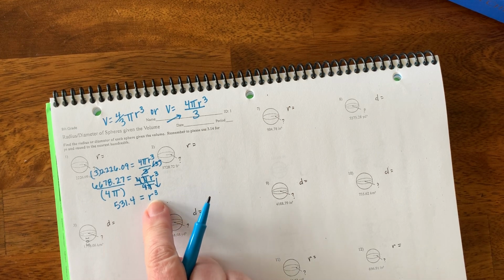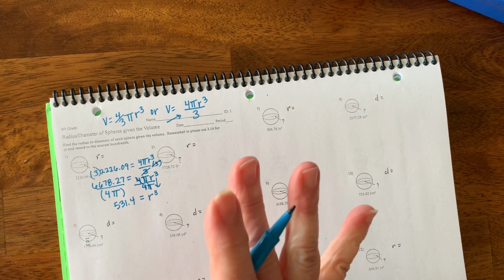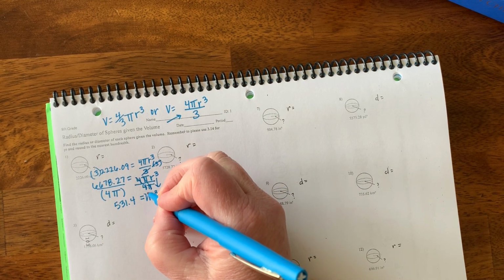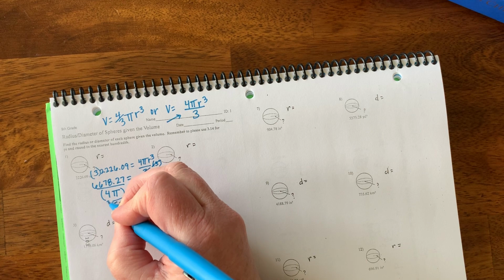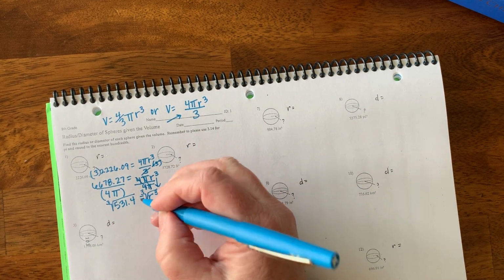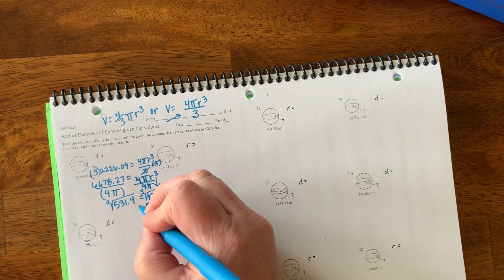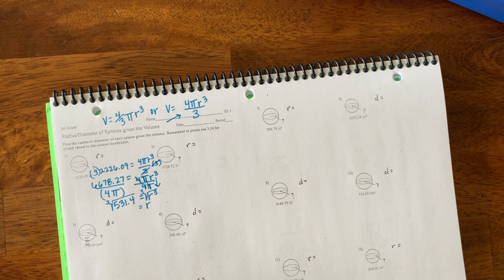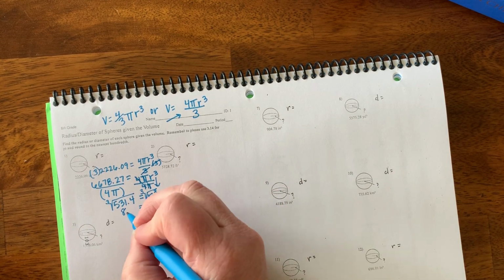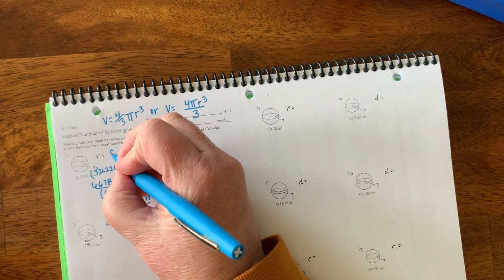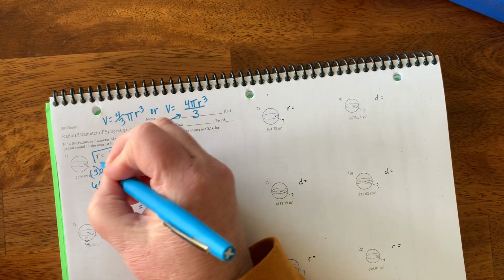Okay, now, are we done? No, we are not done because we have radius cubed here, and we need just the r all by itself. So to get the r by itself, we have to cube root this, and if we cube root this side, we have to cube root this side. The cube root of r cubed is r, of course, and then the cube root of 531.4, make sure you go 3, second, the little arrow, equals 8.09. So we're going to round that up to 8.1. So our radius is 8.1, and we'll move that up here.